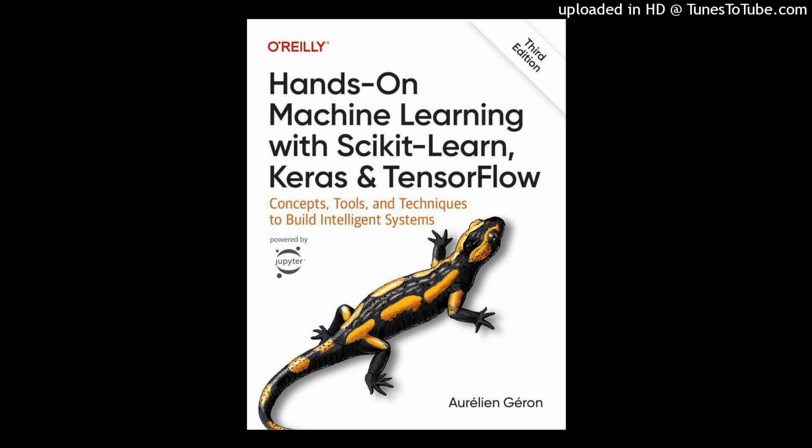Reinforcement learning is a very different beast. The learning system, called an agent in this context, can observe the environment, select and perform actions, and get rewards in return. It must then learn by itself what is the best strategy, called a policy, to get the most reward over time. A policy defines what action the agent should choose when it is in a given situation.